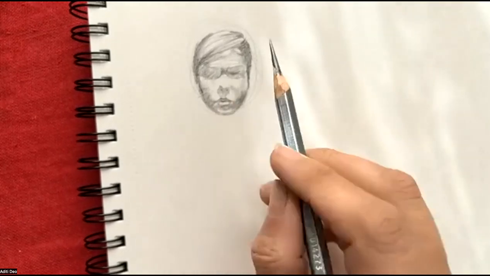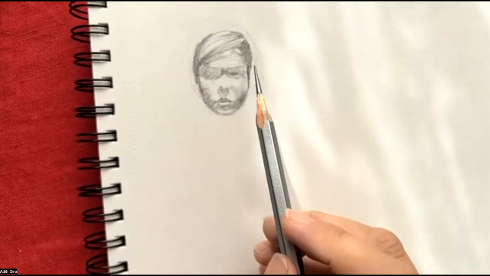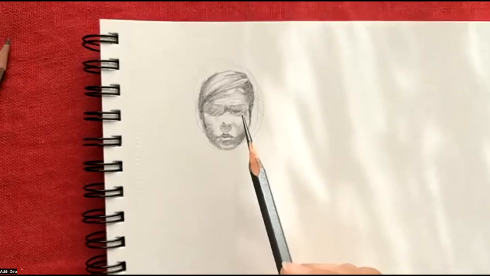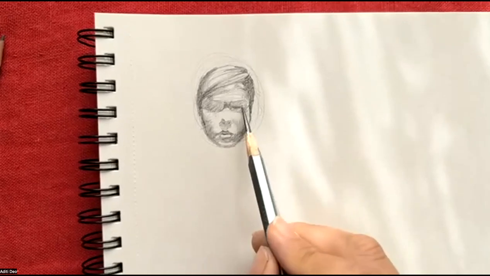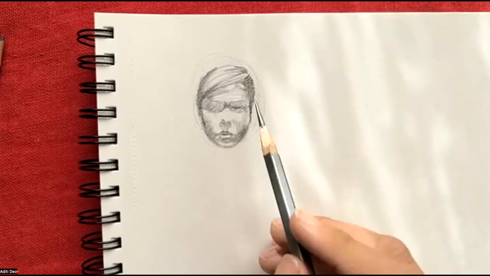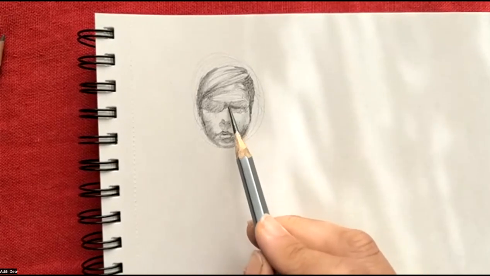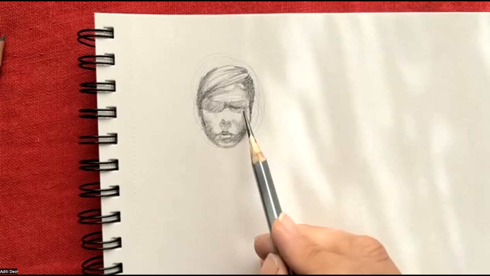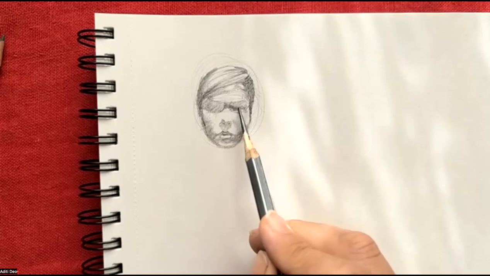Within the eye socket, you'll notice that there is a dark shade just in the center. If you notice it, then you make it. If you don't notice it, don't make it at all.